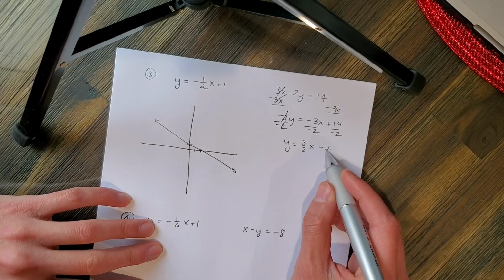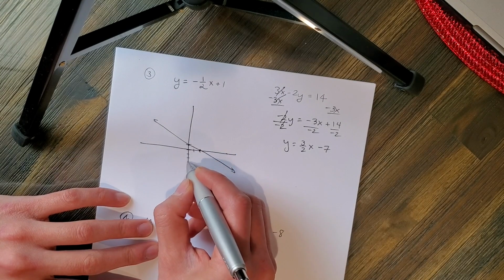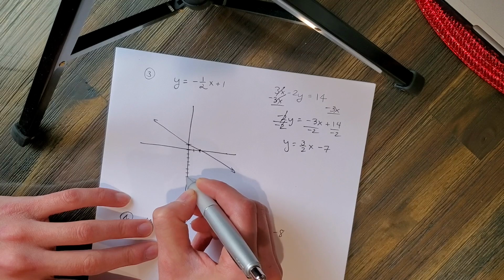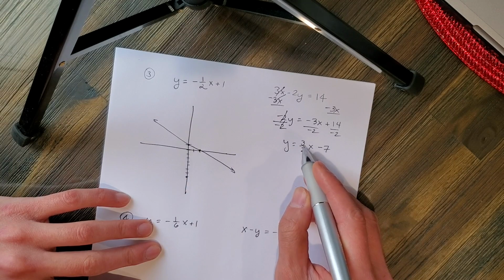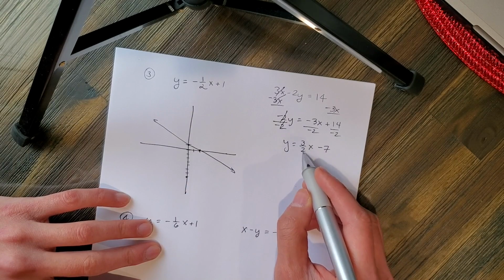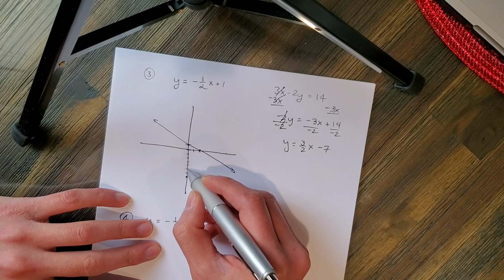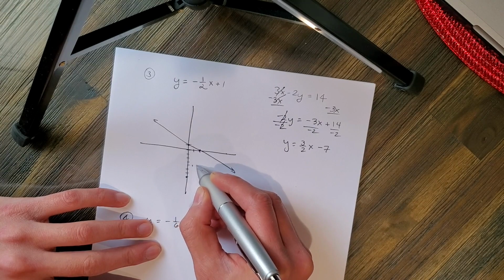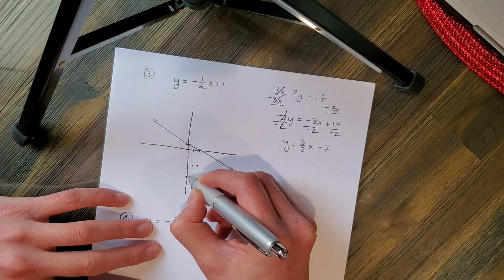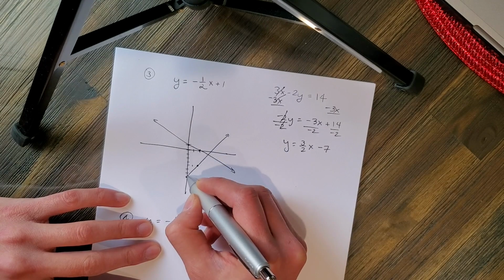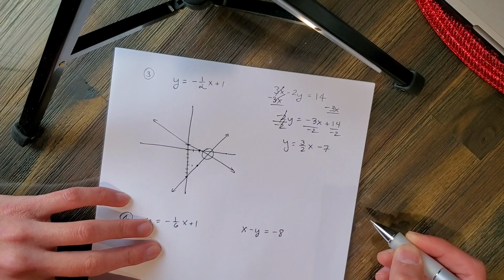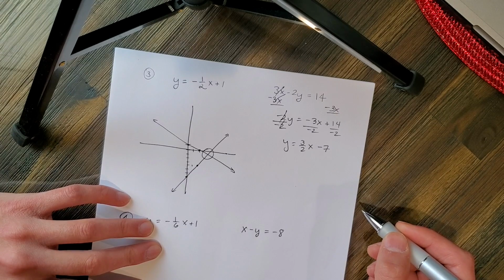And then next one, down 7. 1, 2, 3, 4, 5, 6, 7. And then my slope is 3 over 2. So that means rise over run. 3 up, 1, 2, 3. And then run 2. 1, 2. And notice these two lines intersect. They cross right there. Okay?